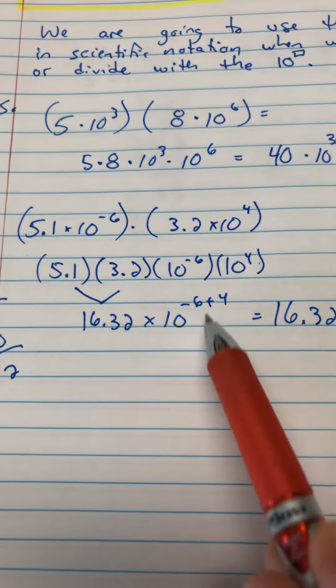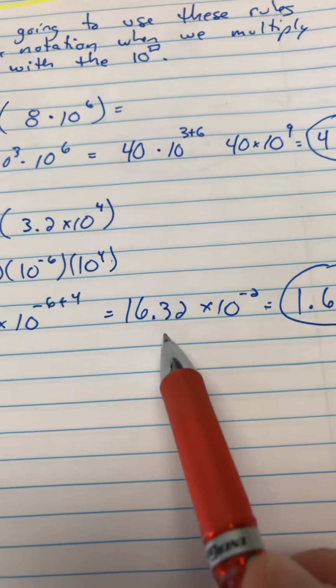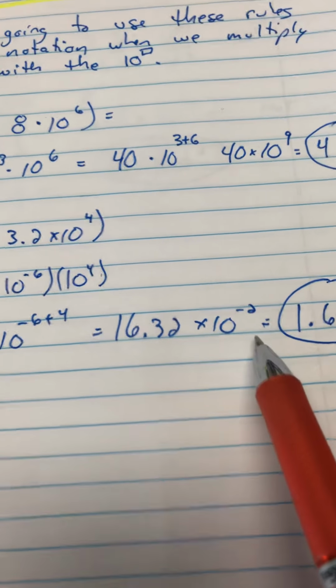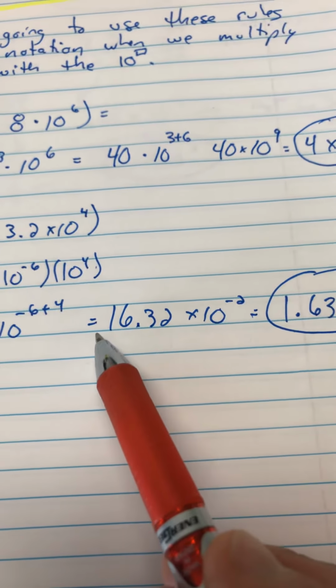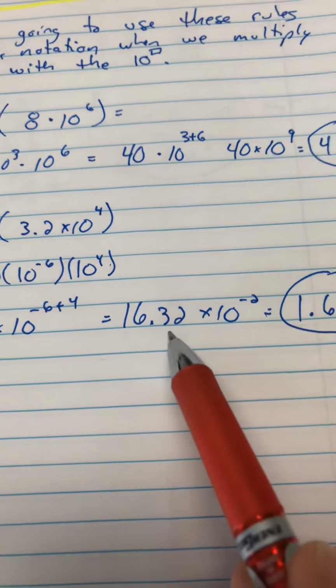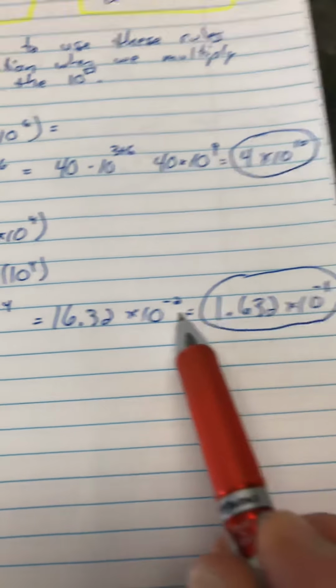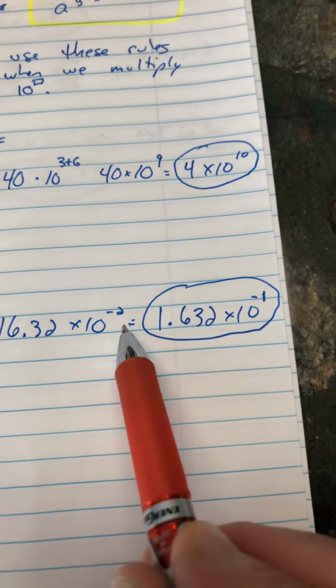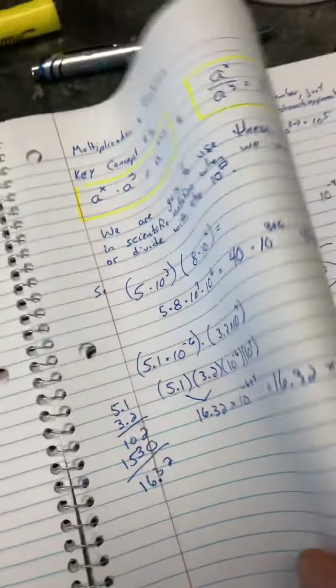Right, that's my rule. When the bases are the same and I'm multiplying, I just add them, which is negative 2. So I get 16.32 times 10 to the negative 2nd power. Again, that's not scientific notation. I have to move it over 2 places this way, right, based on what I have. So if I'm going to move it 1 place over here, now I only got to move it to the negative 1st power to get it back to where it was. 1.632 times 10 to the negative 1st power. All right, that's my multiplication.